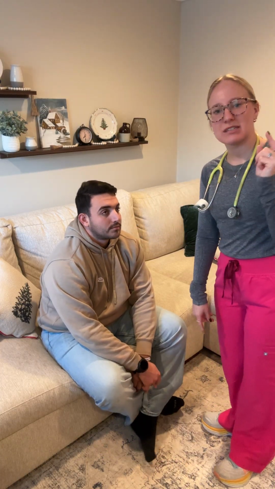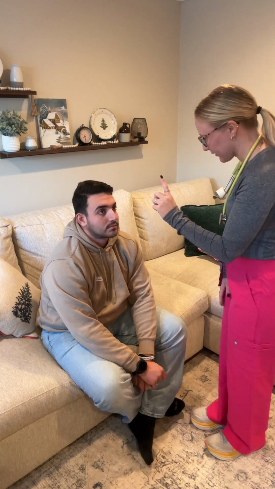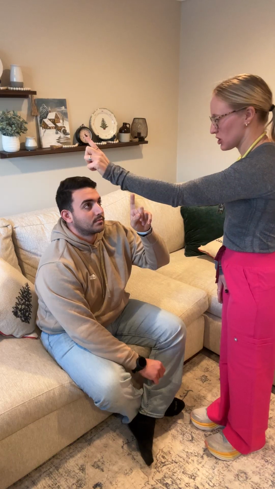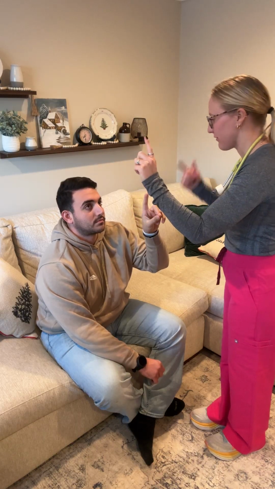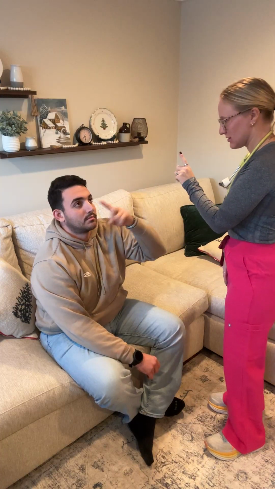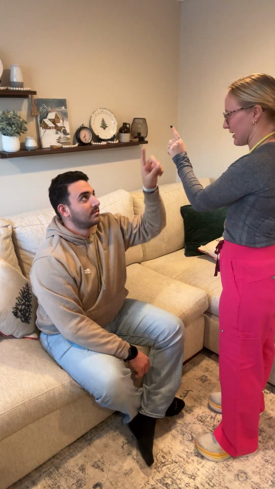Now I do want to test his ability to do a finger-to-nose test. So I'm going to hold my finger here. I want you to hold your pointer finger up as well. Good job. Now you're going to touch your finger to your nose and then touch it to my finger, okay? So just keep doing that, finger to nose, and touch it to my finger. Finger to nose, touch my finger. You can move your head for this. And just keep following. Good job.